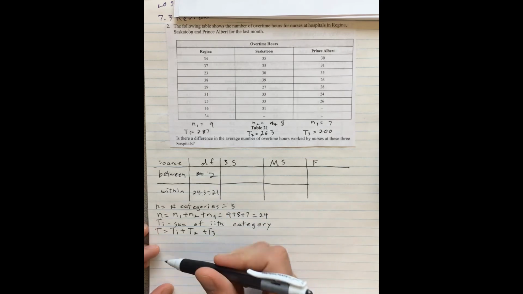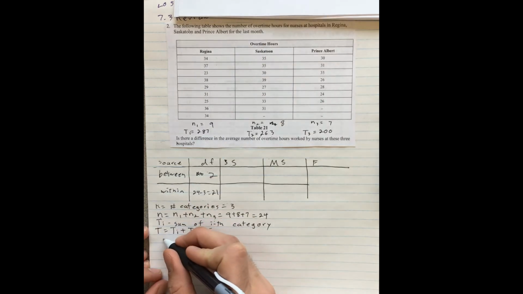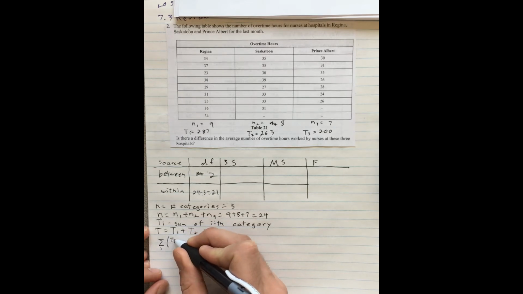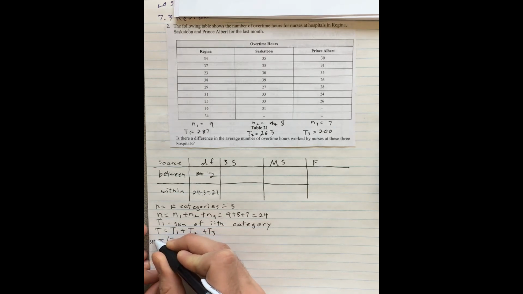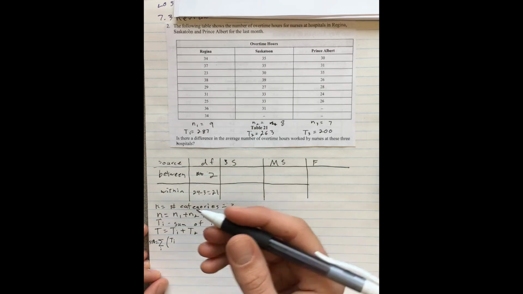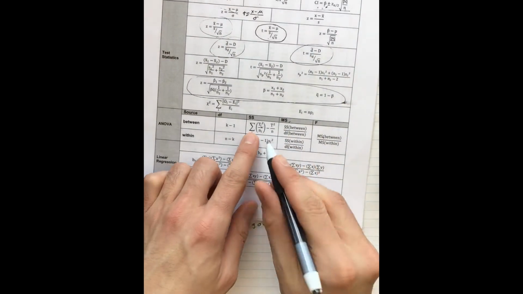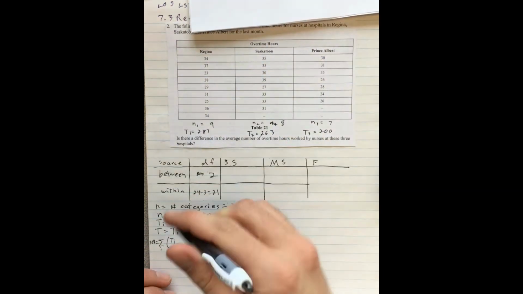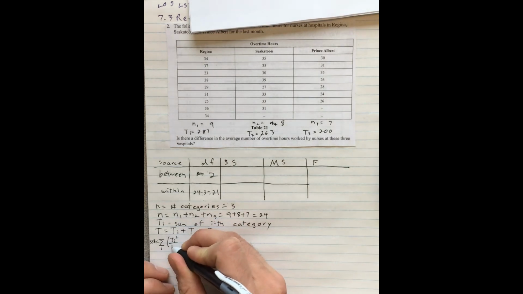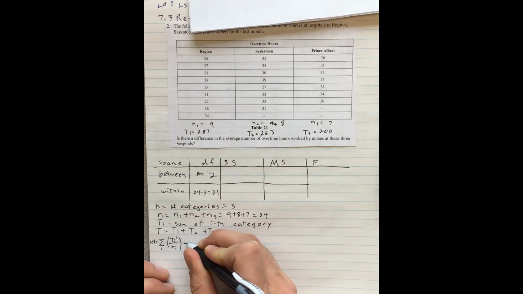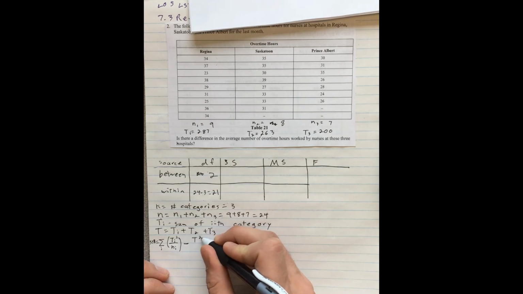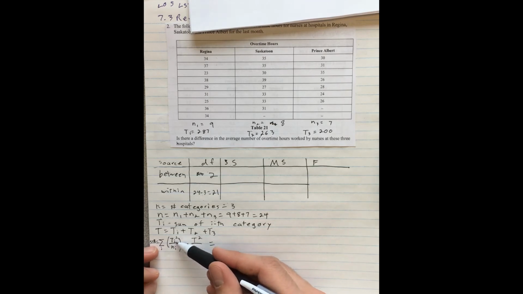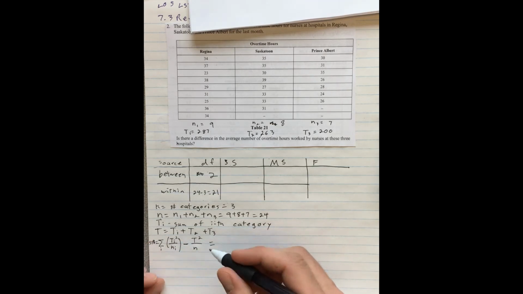So let's figure out this SS term. So we have the sum over all the i's of TI, so this is SSB, I guess we'll say, for between. You'll notice here, the sum of TI squared over NI minus T squared over N. So in our context, what this is saying is, write each of these terms out and sum them together.